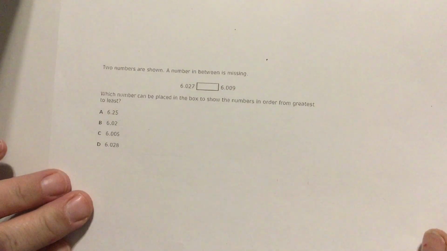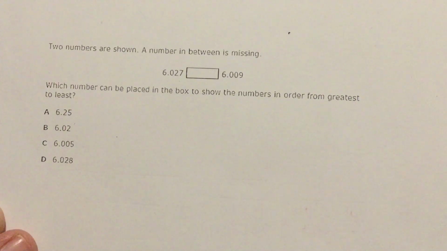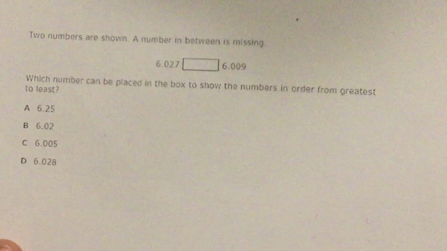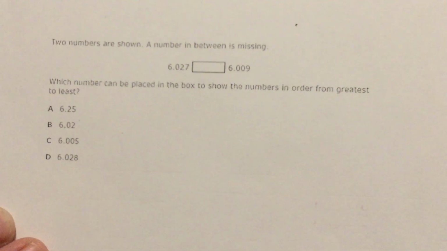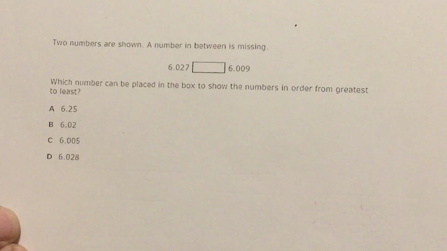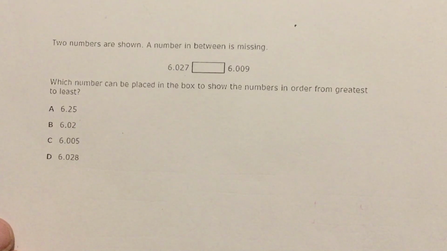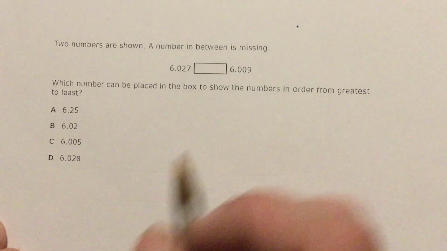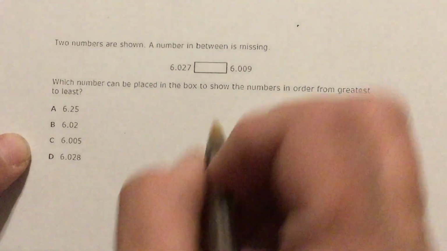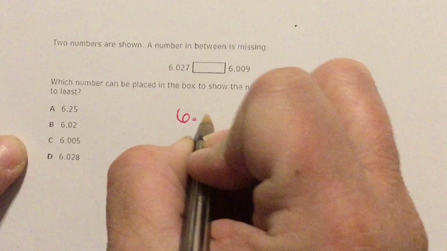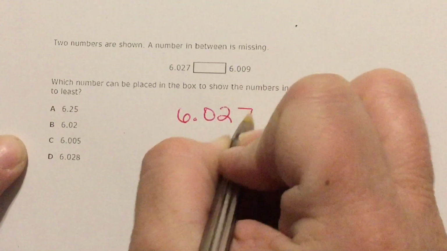All right, and the last one, 2 numbers are shown. A number in between is missing. Which number can be placed in the box to show the numbers in order from greatest to least? Okay, so I know that I've got 6.027.